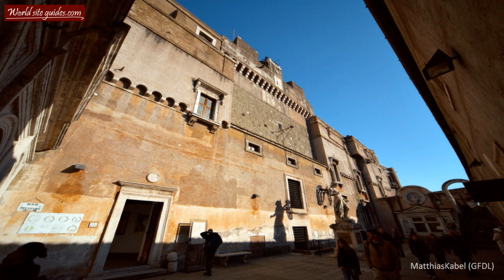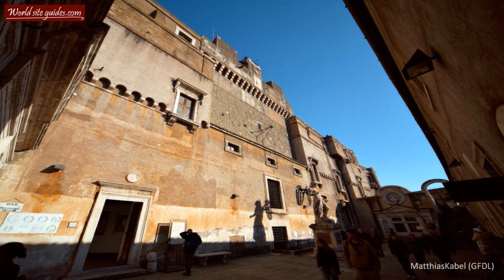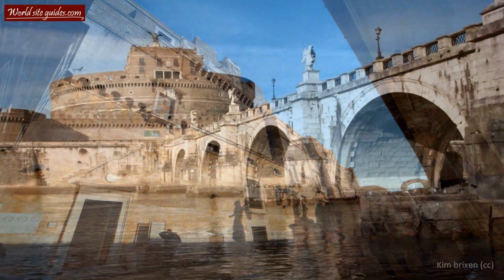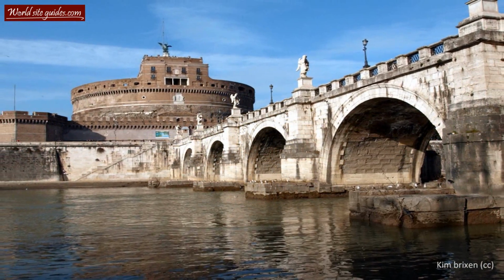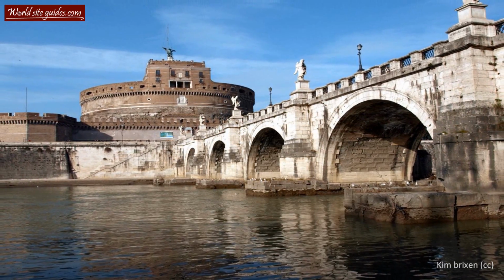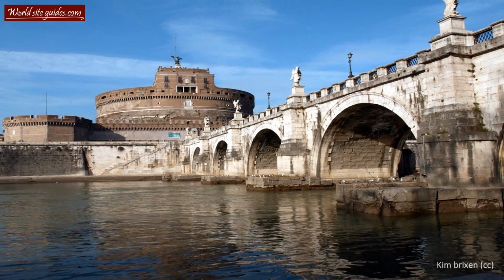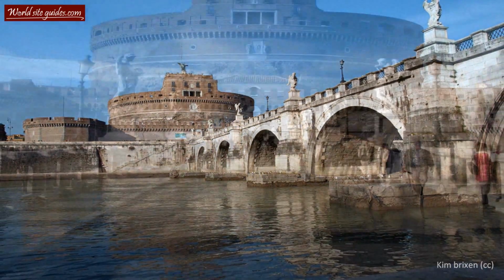The emperor's ashes were placed in the mausoleum, together with those of his wife and his first adopted son, who died at a young age. The mausoleum became a resting place, not only for Hadrian, but also several of his successors. The last one to be interred in the building was Emperor Caracalla in the year 217 AD.